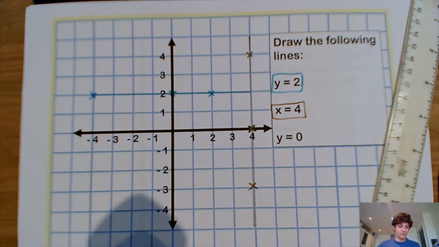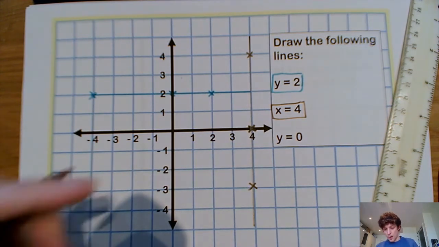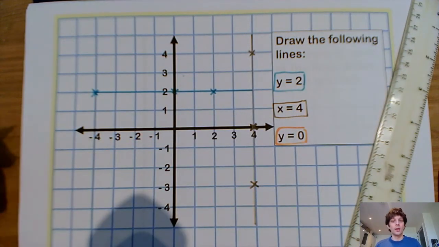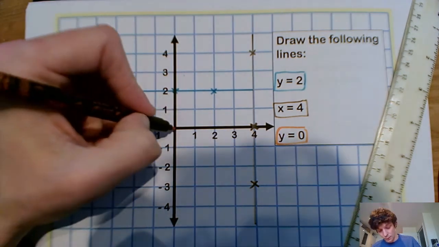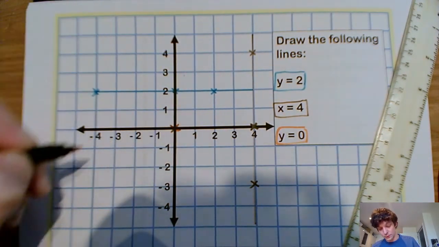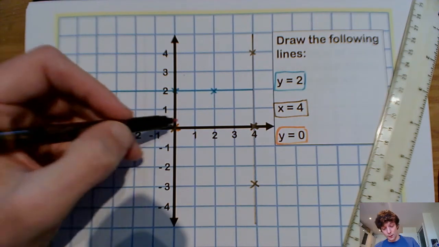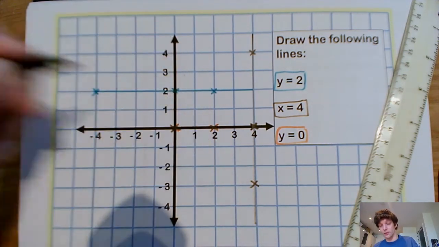And finally, y is equal to 0. So now I'm looking for, I don't want to go up at all if I want y to be equal to 0. So y would be equal to 0 there. x is also equal to 0 at the origin. But also y would be 0 if I went 2 across, but none up or down.